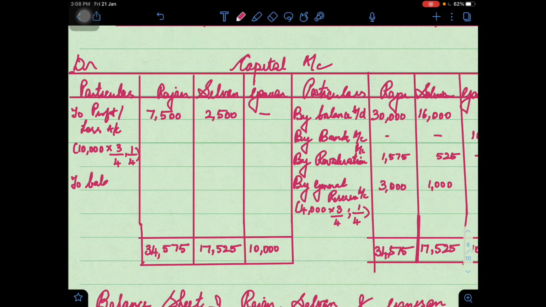The difference is called the balance carried on. From 34,575 you deduct 7,500, you will be getting 27,075. I'll just write this 27,075. Similarly for Selvam, 17,575 minus 2,500, you will be getting 15,025, and here it is going to be the same 10,000. So these are the values you will be showing for the respective capital.